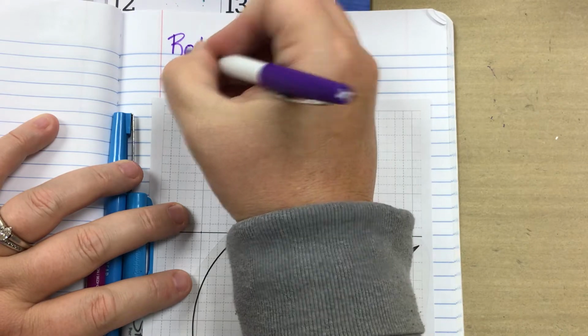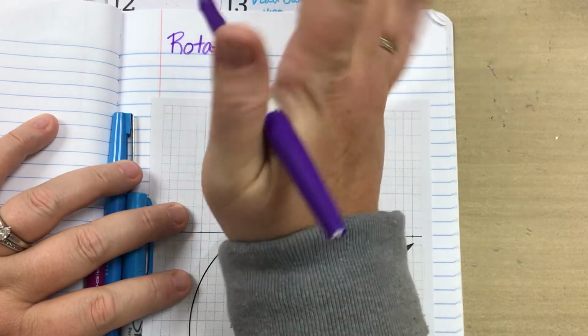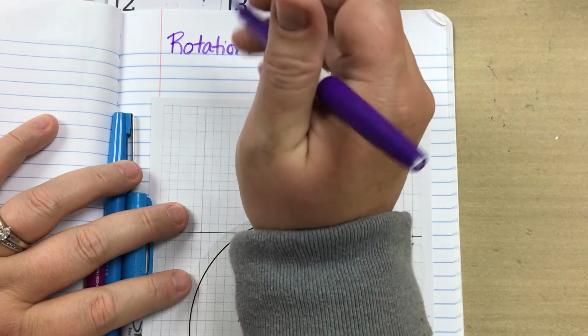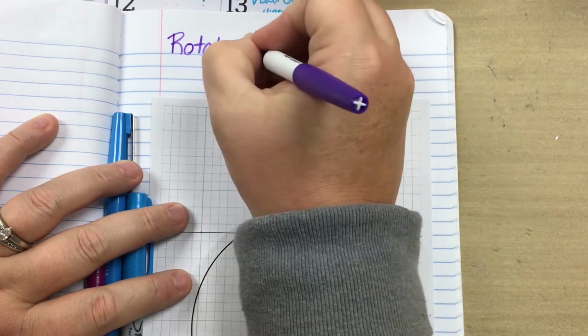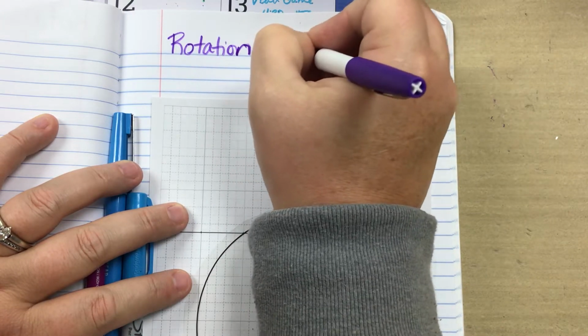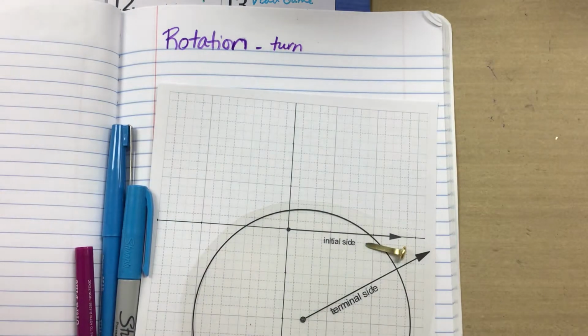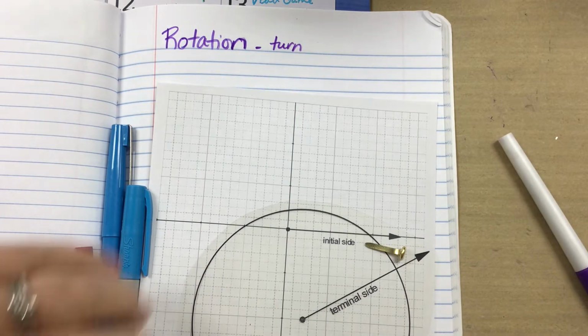An example of a rotation, if I'm looking at it in simpler terms, what's a word that could help me to remember what rotation means? For a lot of people, maybe you think of it just as a turn. Okay, so again, what we're going to do today is add a physical manipulative to our notebook.